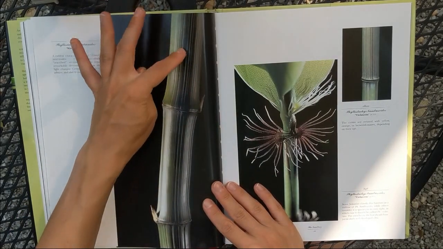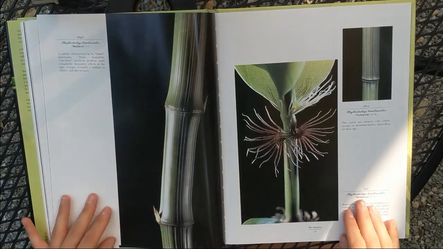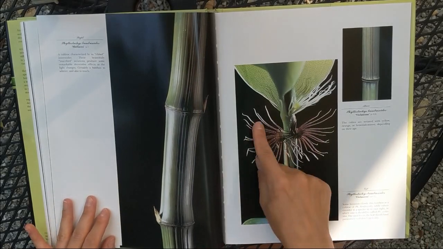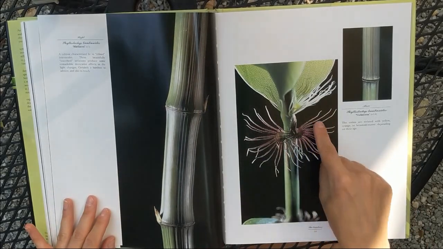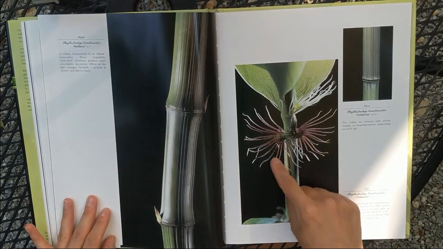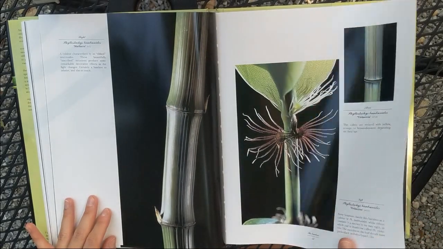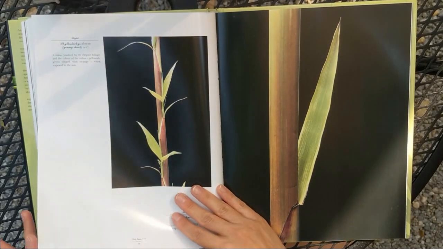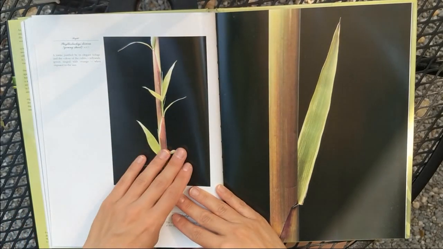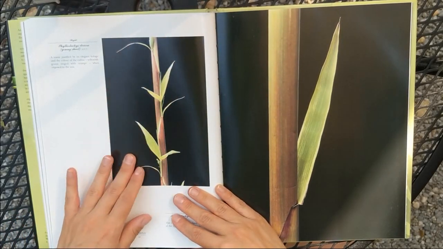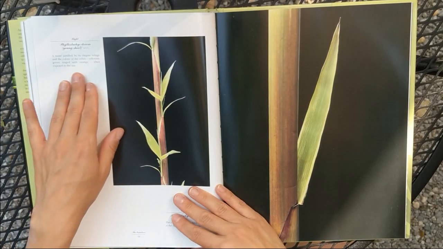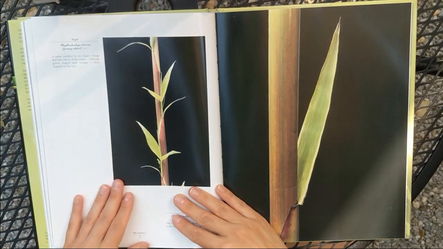You see that? Has almost lines. Look at this one with cilia kind of protruding in all different directions. And here is another young shoot, yellowish green tinged with orange.